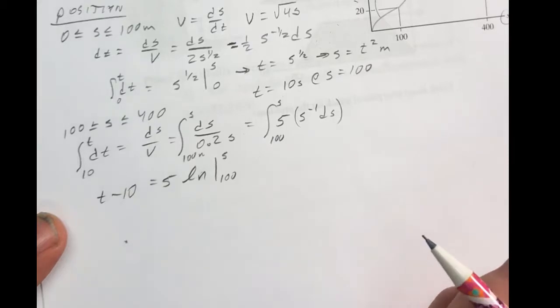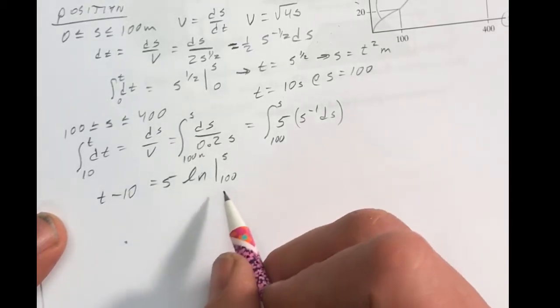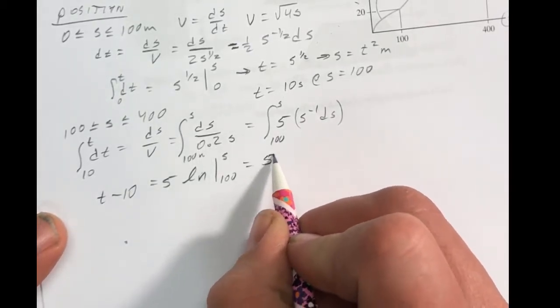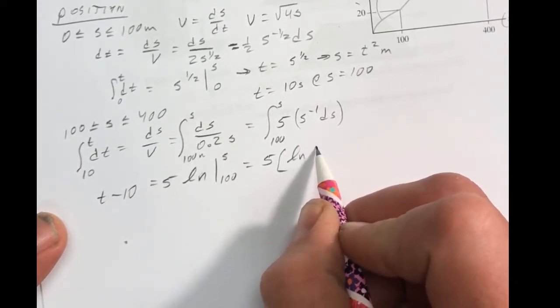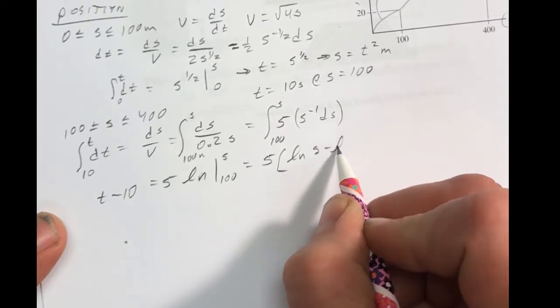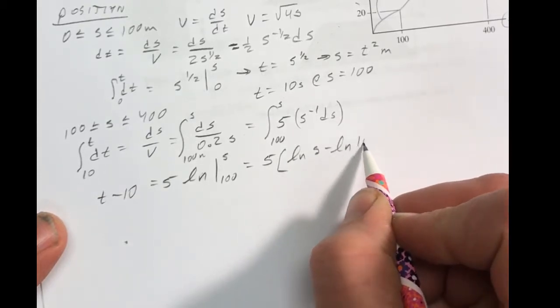We find that t minus 10 equals 5 times ln of s minus ln of 100.